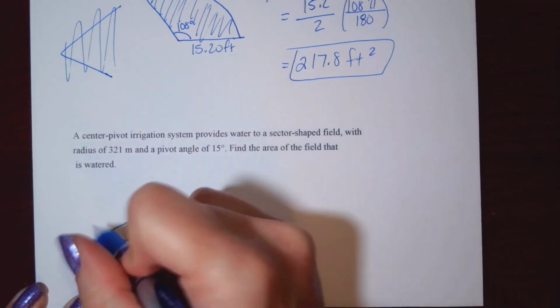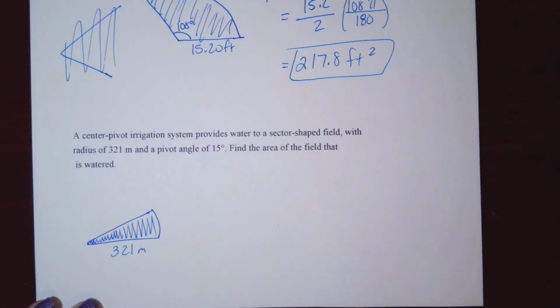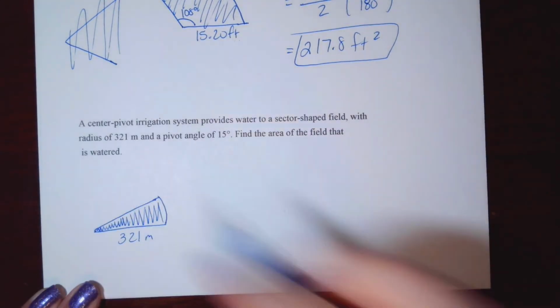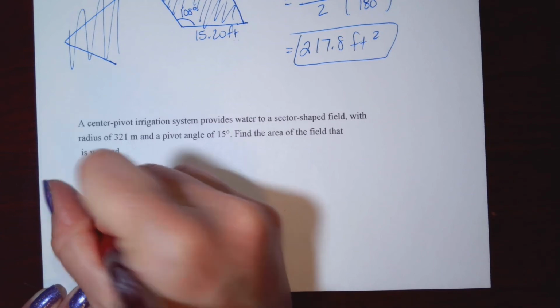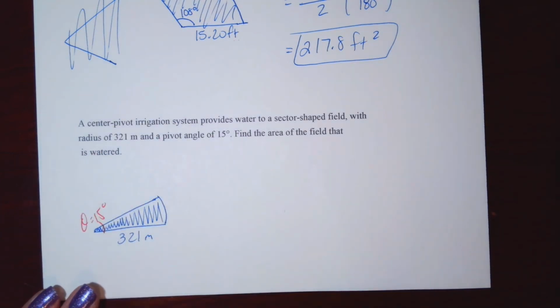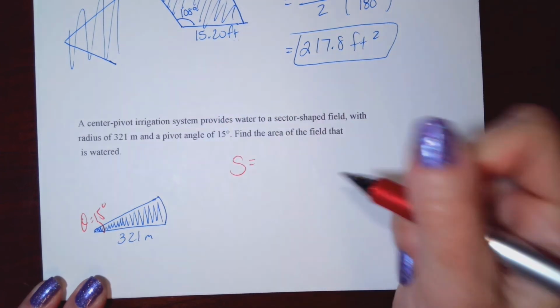So this is the area that it's going to water without being moved. We've got our pivot angle here of 15 degrees. Find the area of the field that's going to get watered without moving your sprinkler.